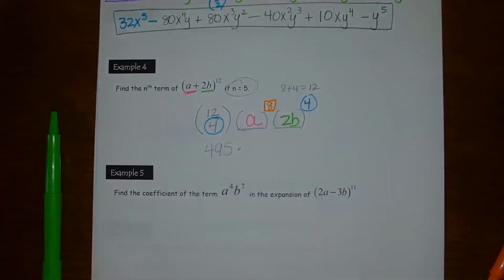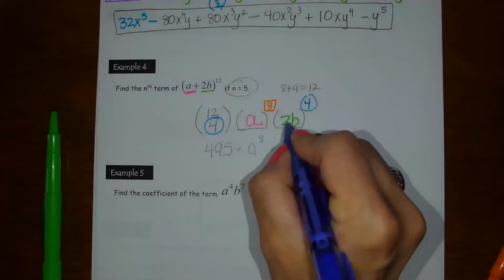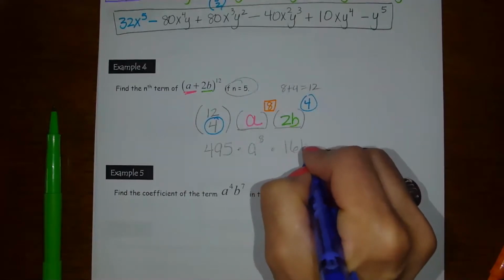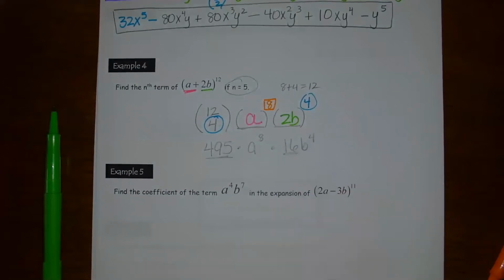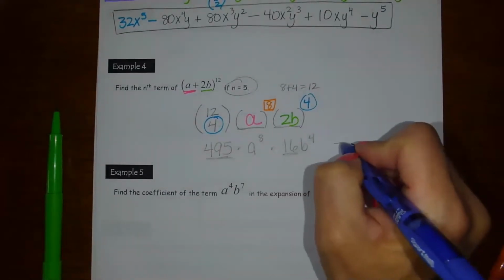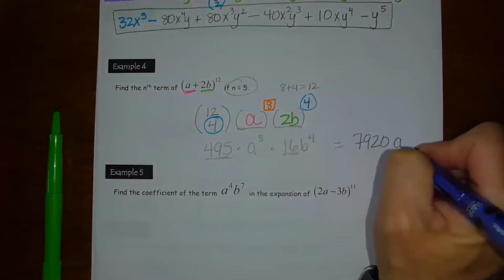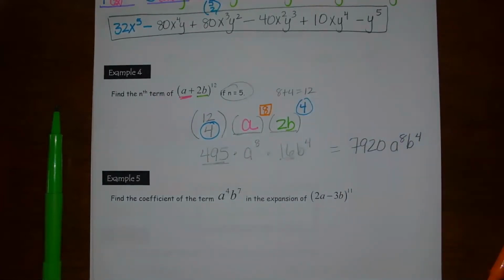Times. A to the 8th is nothing more than A to the 8th, right? It's not a number. We don't fix it. Times. What is 2 to the 4th? So now if you have two numbers, you can go ahead and multiply those in your calculator. Multiply them and see what you get. It's not bad, right?